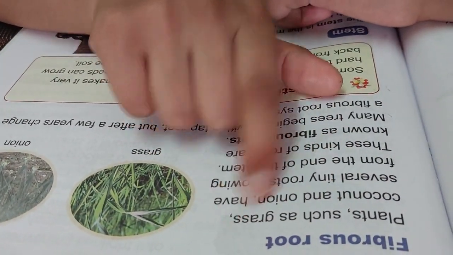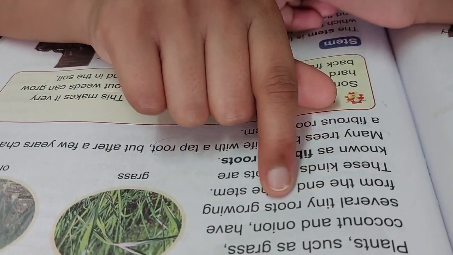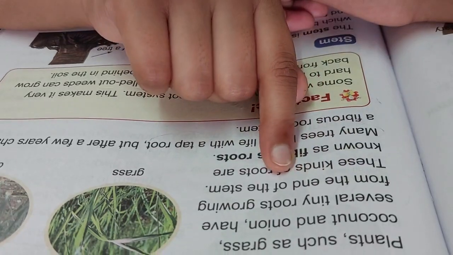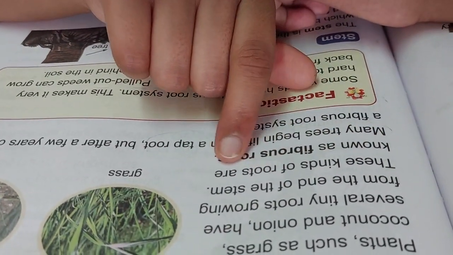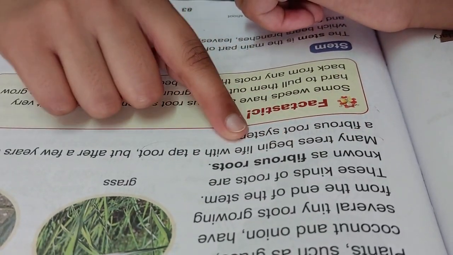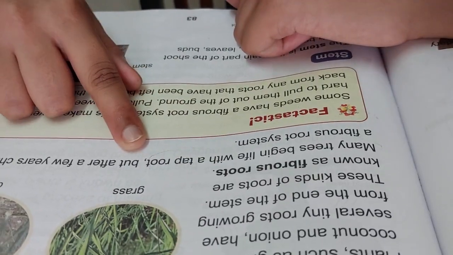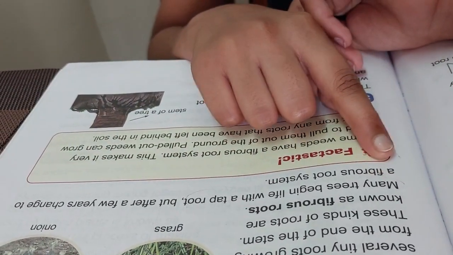Plants such as grass, coconut, and onion have several tiny roots growing from the end of the stem. These kinds of root are known as fibrous root. Many trees begin life with a taproot, but after a few years change into a fibrous root system.